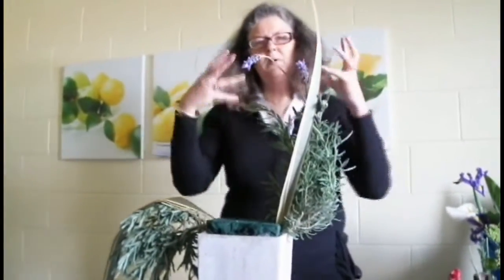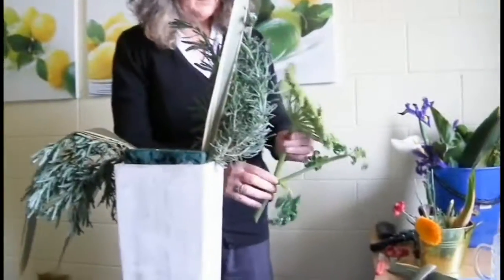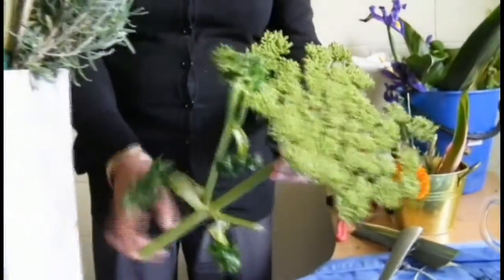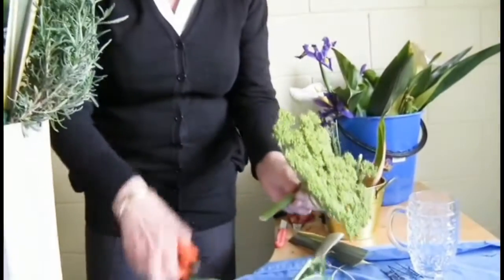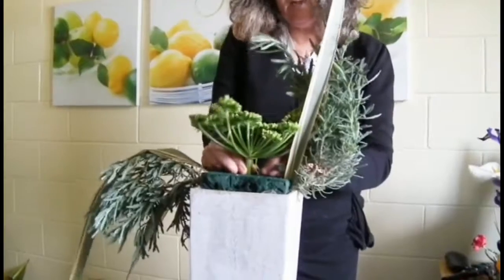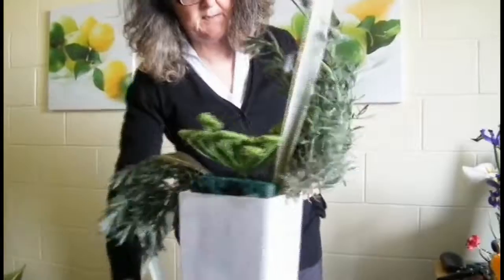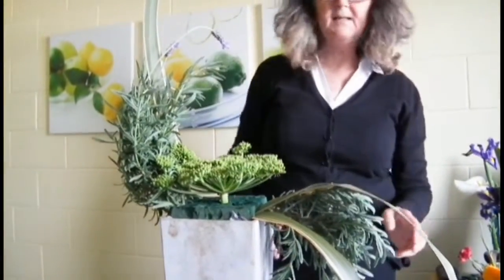We want to keep it modern. By keeping it modern, we need strong middle pieces, and that's why I'm going to use this amazing seed head from Angelica. Going to cut it quite short, push it into the front here, but straight down, just like the crescent. You don't want anything to upset that line. Boom. That's how we want it to be.